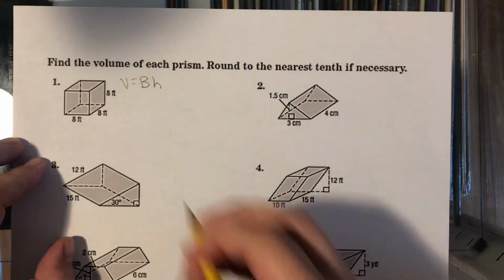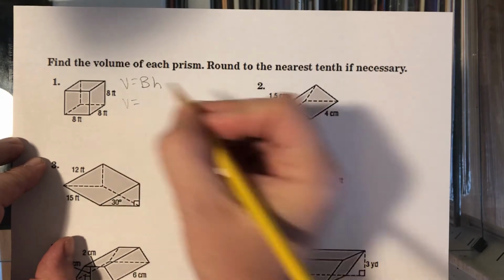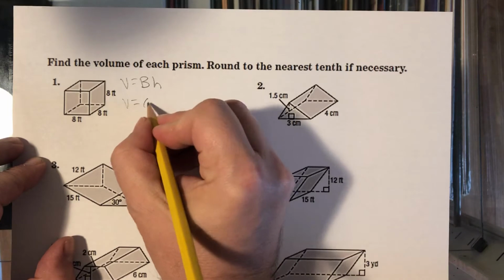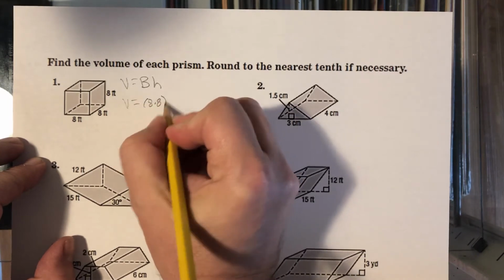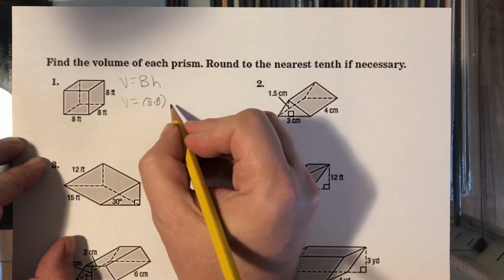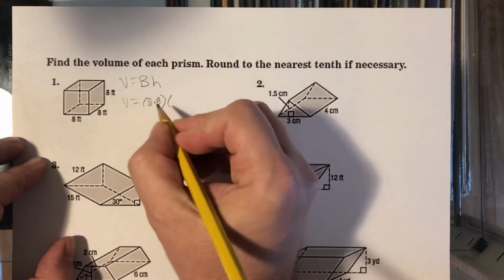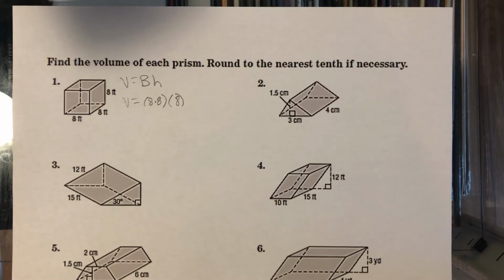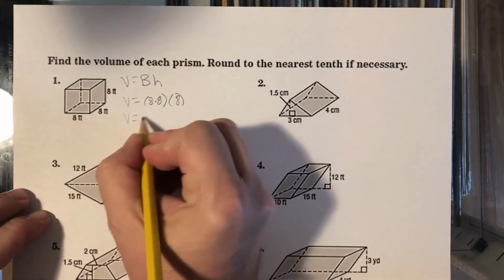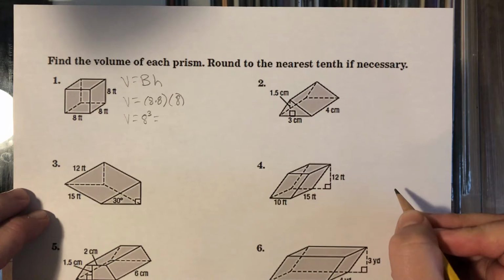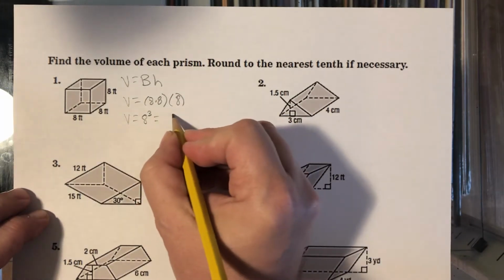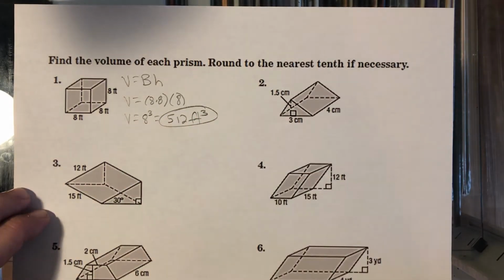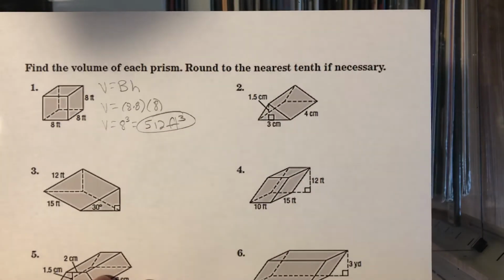All right? So the volume of this is equal to the area of the base. If you look at the base as a rectangular square, same thing. 8 times 8, that would be the area of the base, or cross-section. And then you multiply that by the height, which is 8. Obviously, that's 8 cubed. It's the reason they call it a cube. And so the volume here is going to be 512 cubic feet. All right? Let's look at our next example.